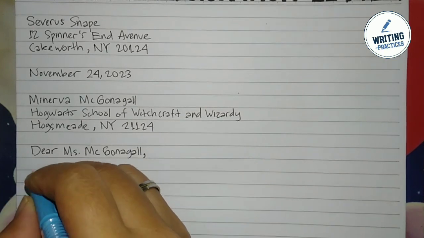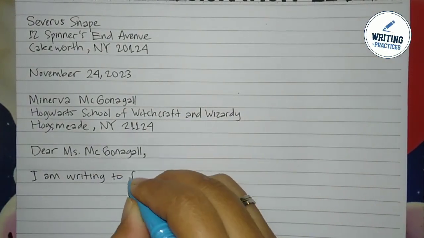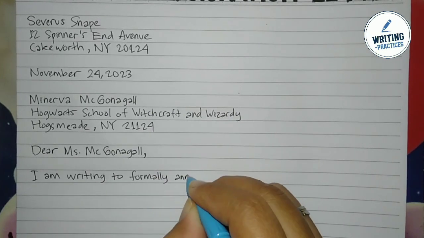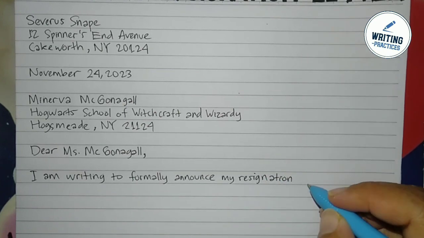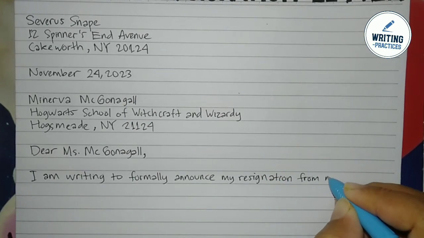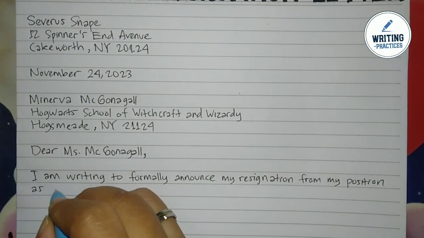In the first paragraph, you can start to express your gratitude, and state also your intentions in this paragraph. Of course, you have to write it clearly that you want to resign. And you must write the date, when it is.